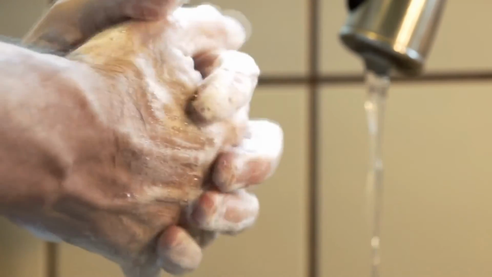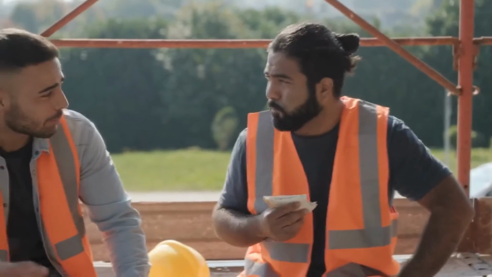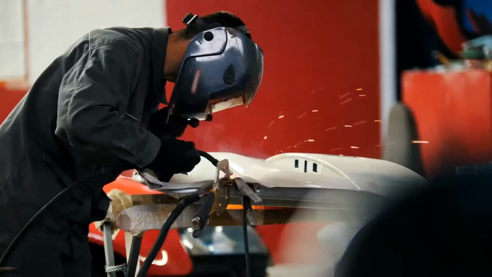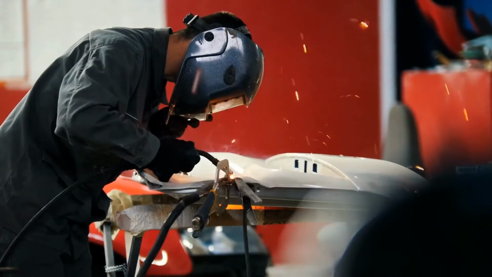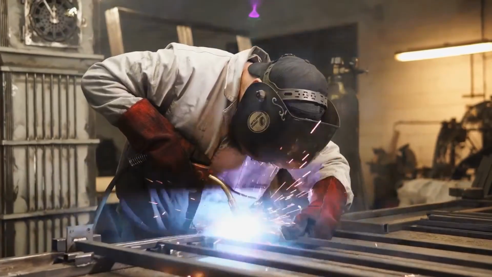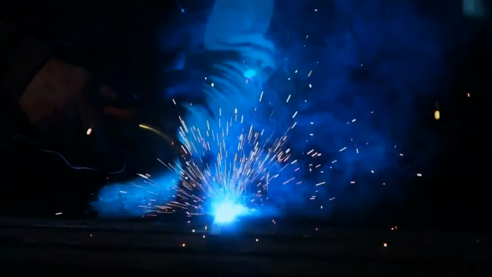Always wash your hands and face after work and before eating. Make sure not to enter eating areas wearing PPE. Clothes and shoes worn during lead exposure should not be taken home from work. Decontaminate your clothes or PPE properly before using it again.